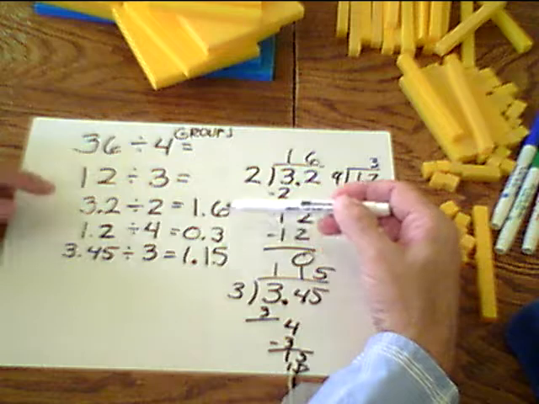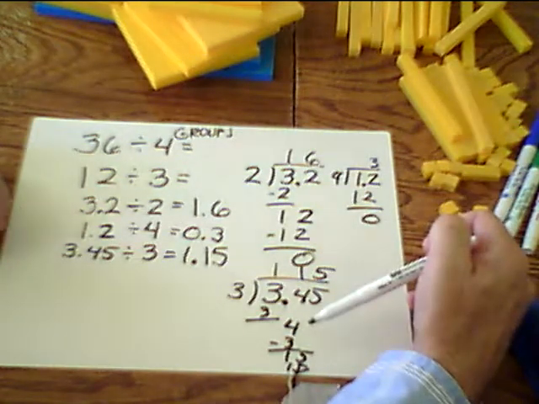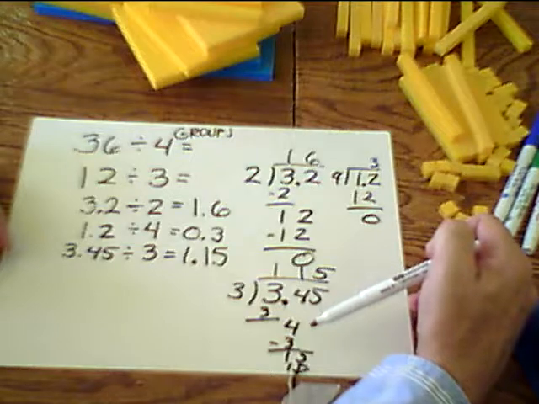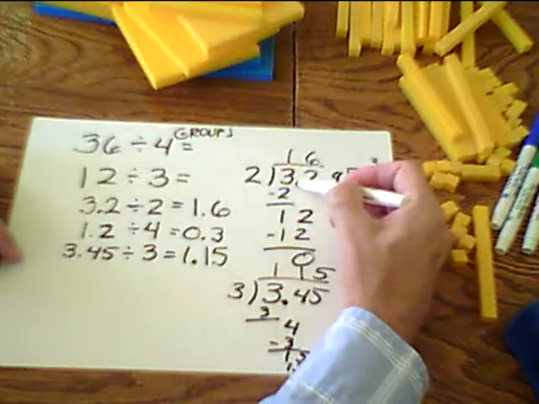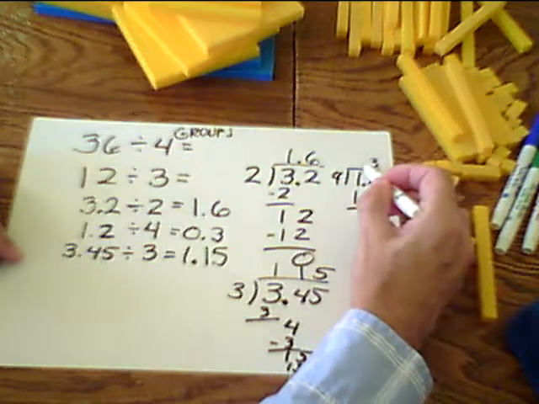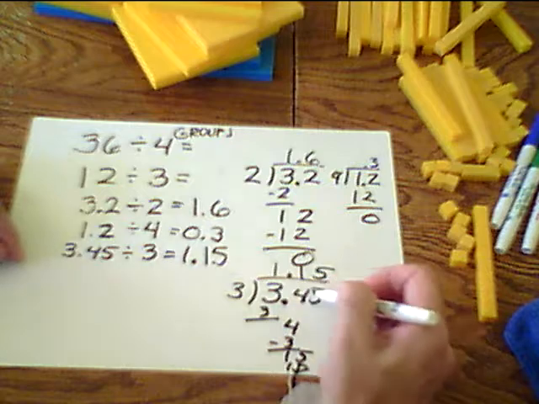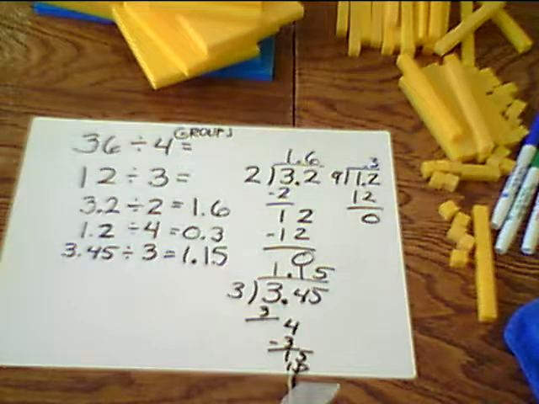Instead of with manipulatives or pictures, I can solve them using the ideas that we had known prior to today's lesson. I just have to account for that decimal point, and it looks very much like all I have to do is put the decimal point directly above where it shows up in the problem, in the dividend.